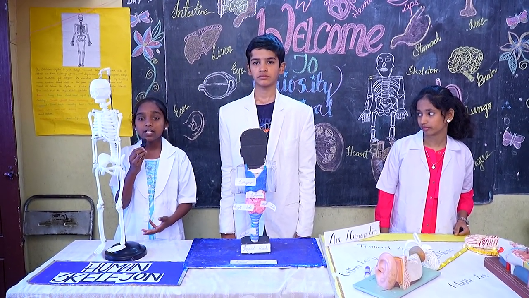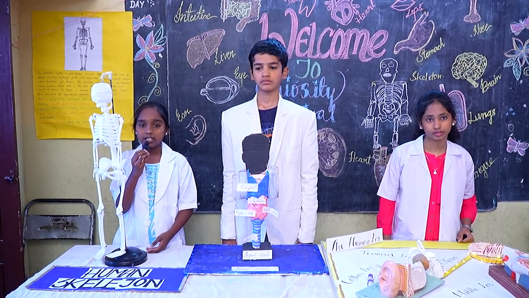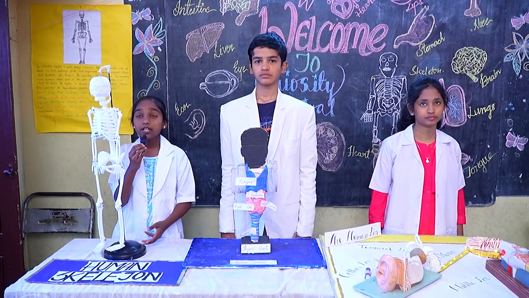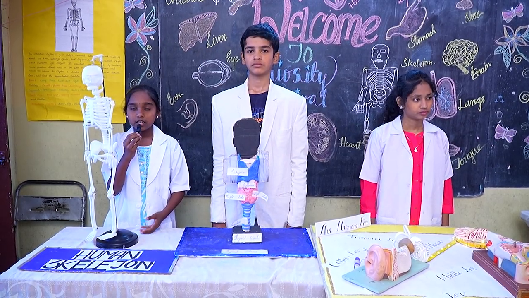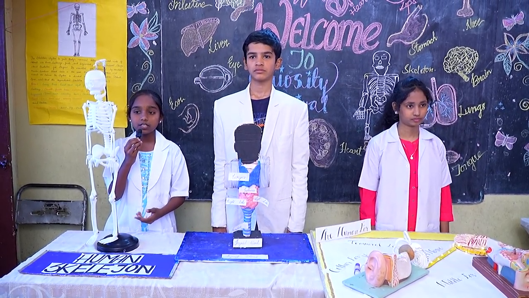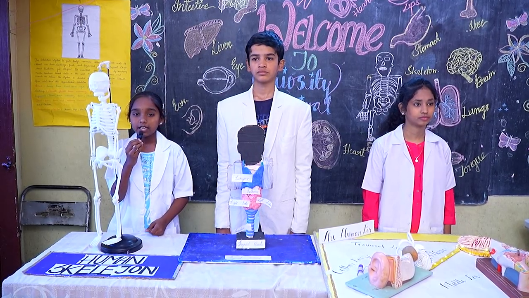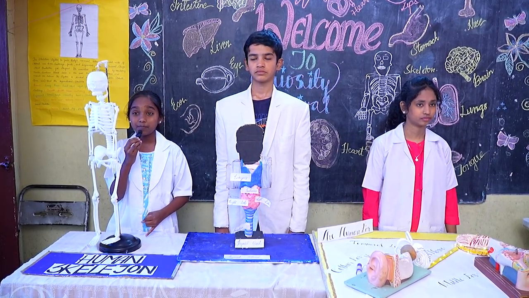Human skeleton system. This system gives structure, shape, and the main parts of the body. The human skeleton system has 206 bones. Examples: skull, ribcage, spine.